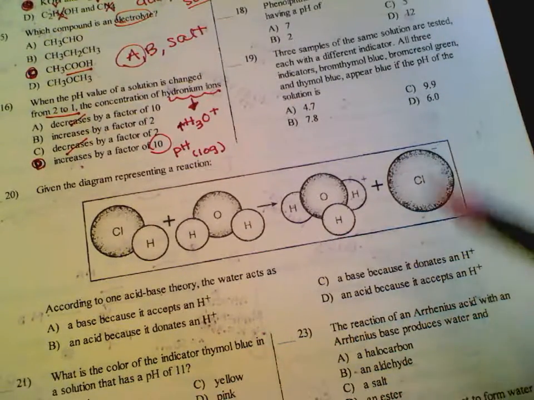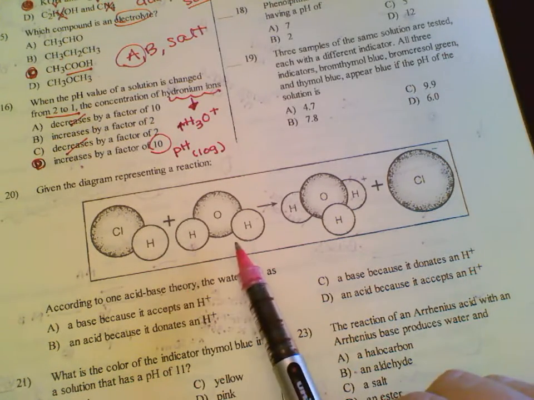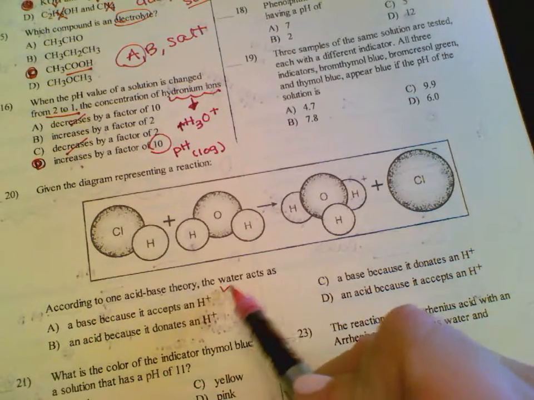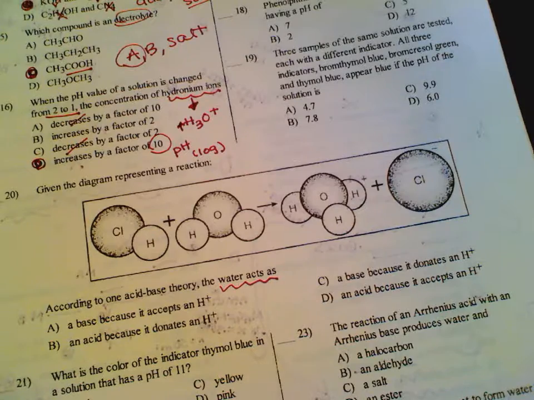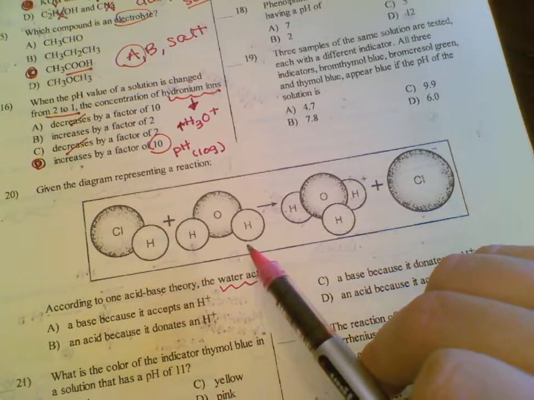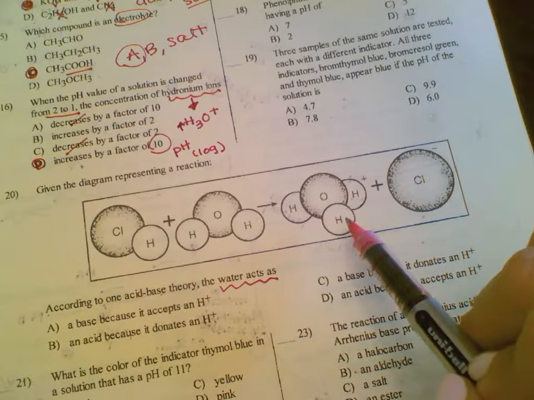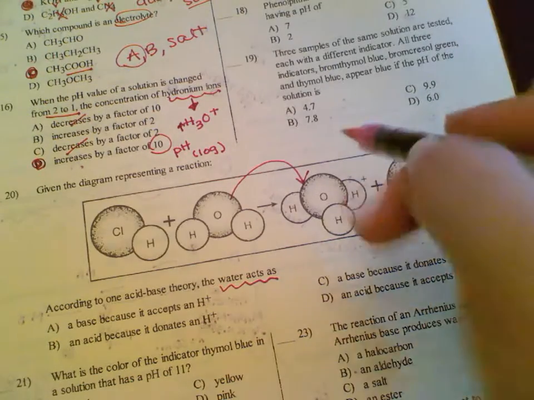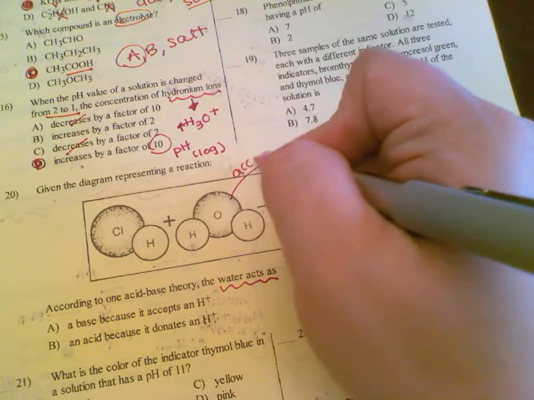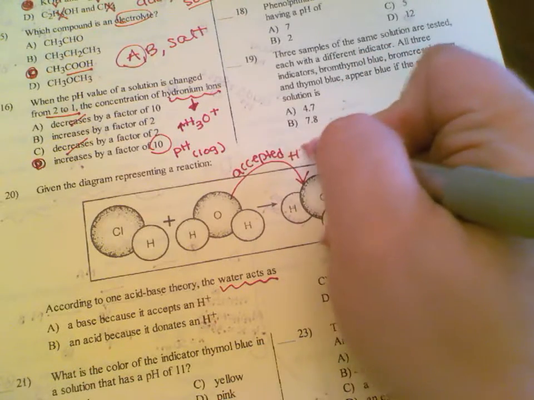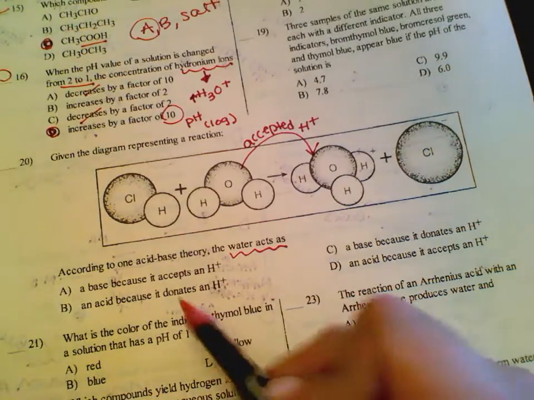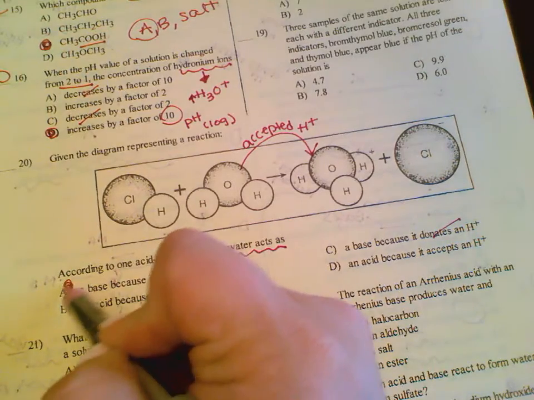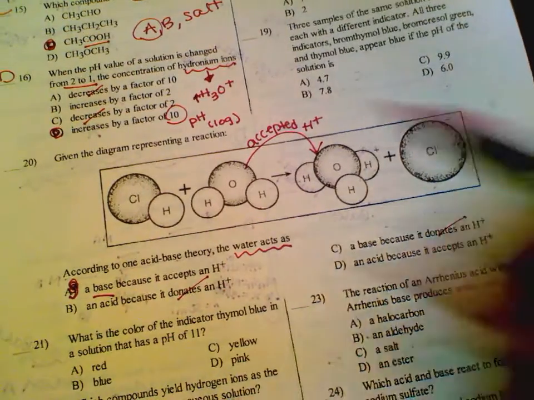20, given the diagram representing the reaction, I have HCl, I have water, now I have H3O+, and I have Cl-, but it says the water acts as. So I'm going to look and see what happened to the water. Well, I was H2O. Now all of a sudden, I'm H3O+. So from here to here, what did I do? I actually have one more H, so I accepted H+. So I get rid of donates, and I want to think, who does that? Well, a base is going to be the one that accepts, so 20 is A.